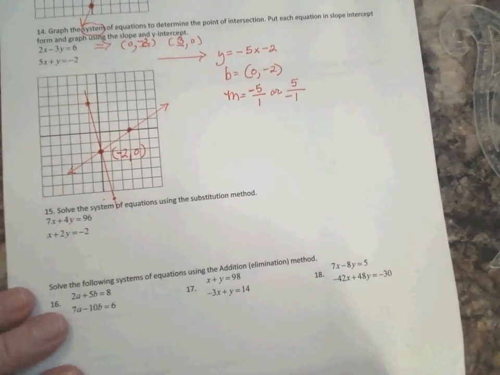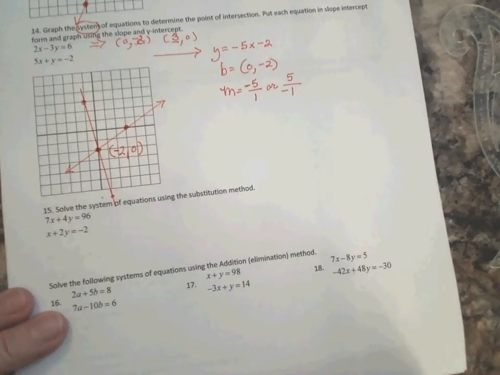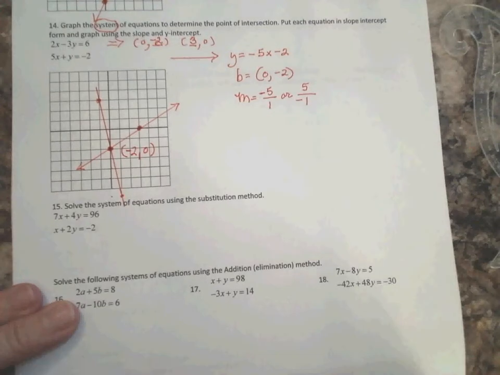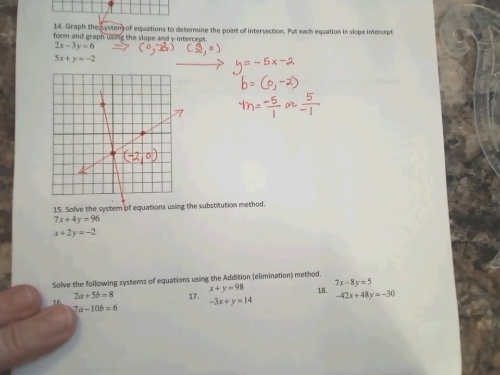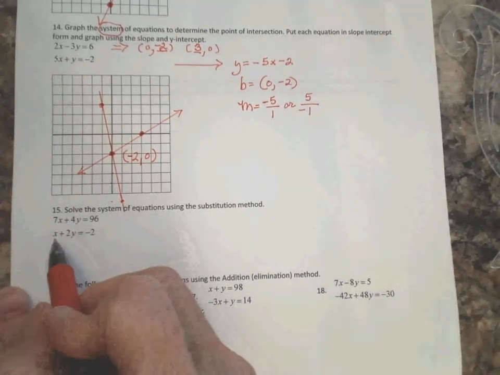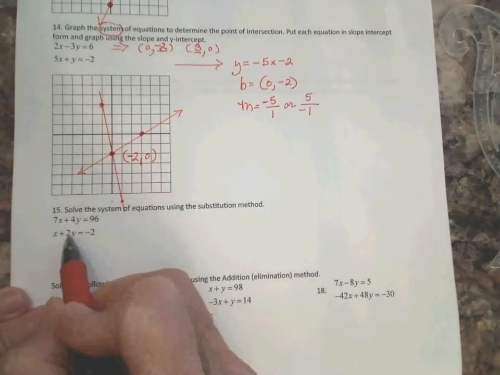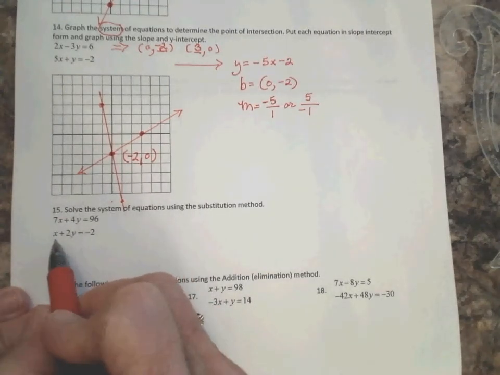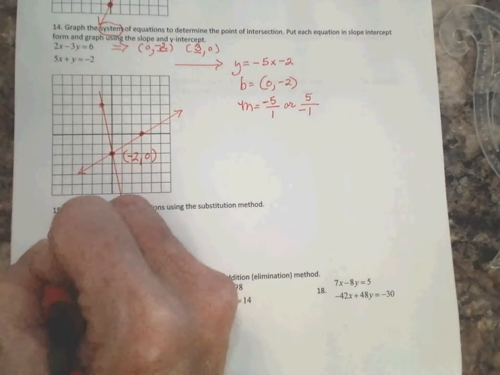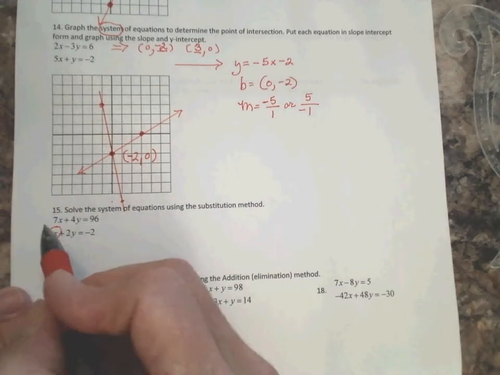Alright, number 15, 16, 17, and 18, you're asked to solve it without graphing. Now there's two methods to use. Substitution means we're going to take and replace one equation and put it into the other one. So when you do substitution, you have to try and find one variable that sits by itself. Well, the x is not necessarily by itself because there's a 2y with it, but if I move the 2y out of the way, the x will be by itself. And so that's what I want to do.